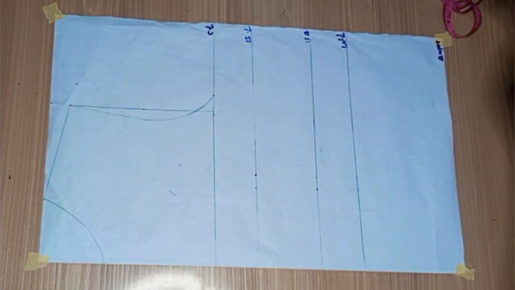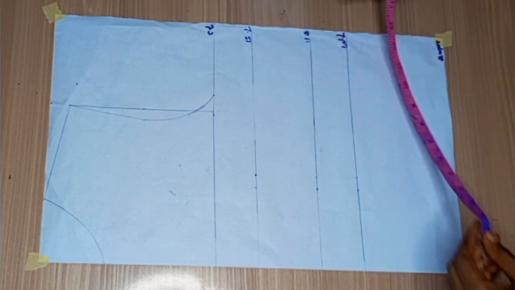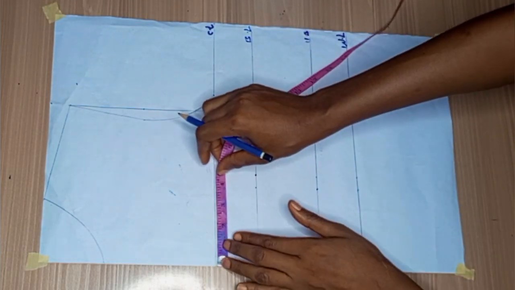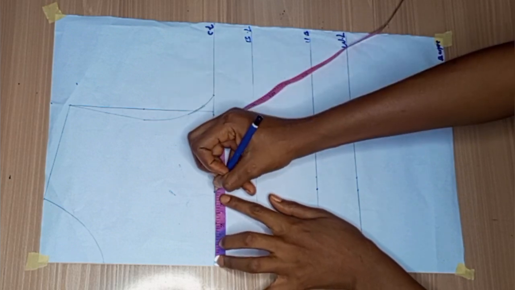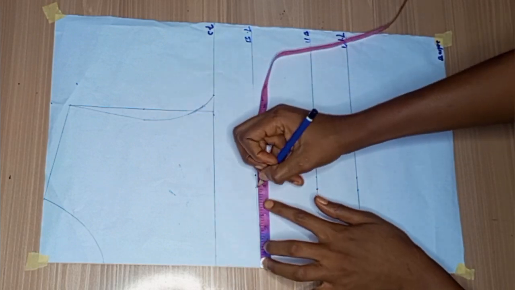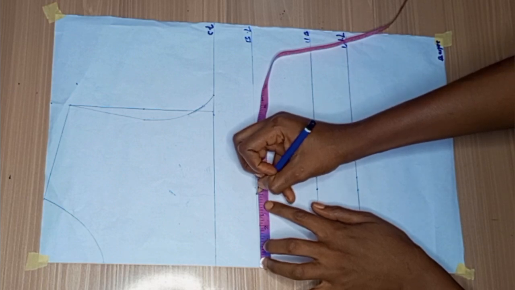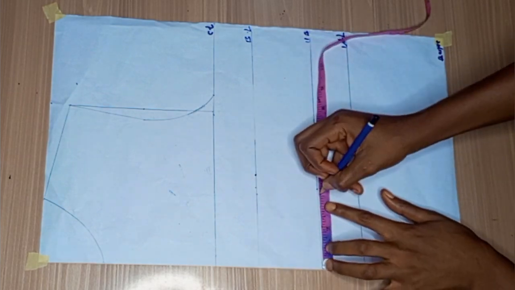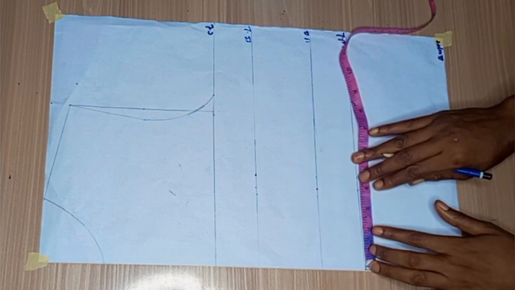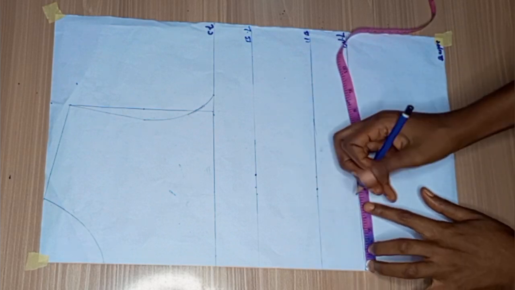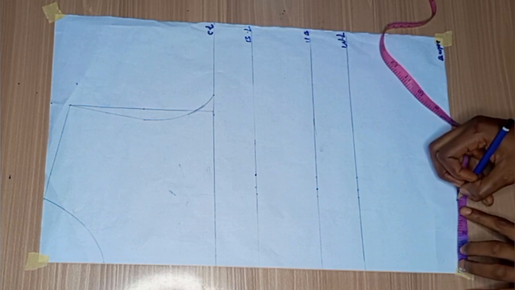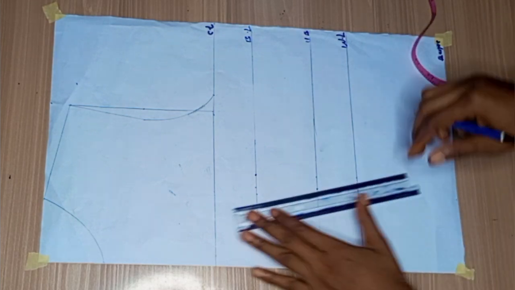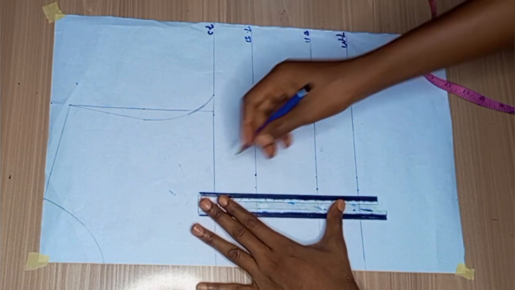And the next thing is to create our dart, and to do that I'm going to divide my bust span by 2. That is my nipple to nipple measurement by 2. My nipple to nipple measurement is 7, divided by 2 is 3.5. I'm going to mark it on all these lines, on the chest line, bust line, under bust line, waistline, and also on the Basque length. Then I'm going to connect all these points with a straight line.